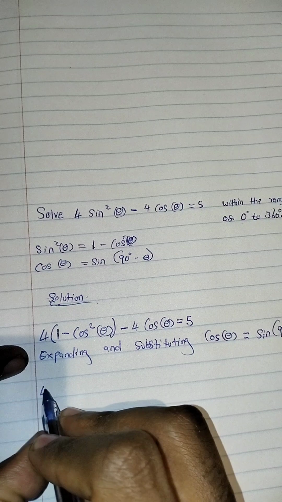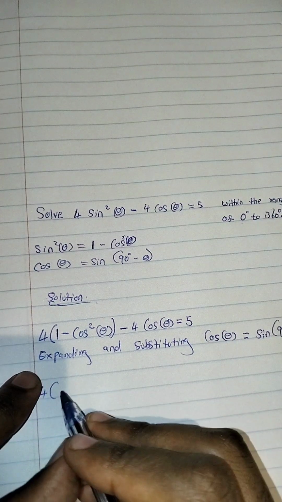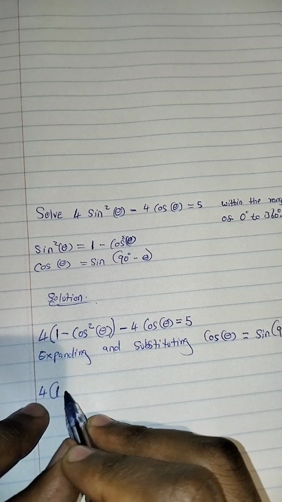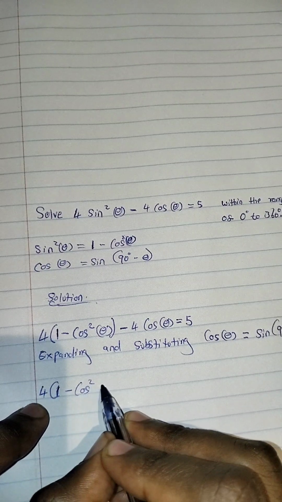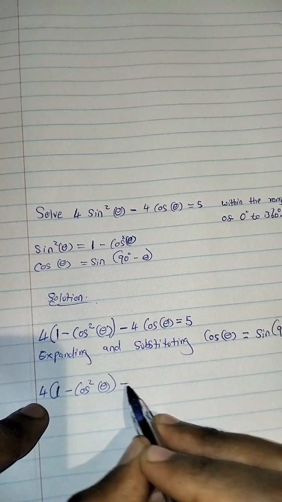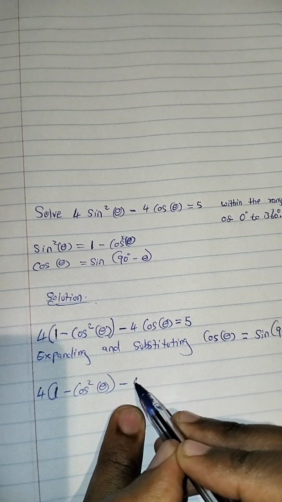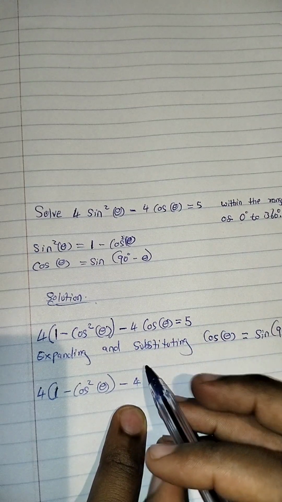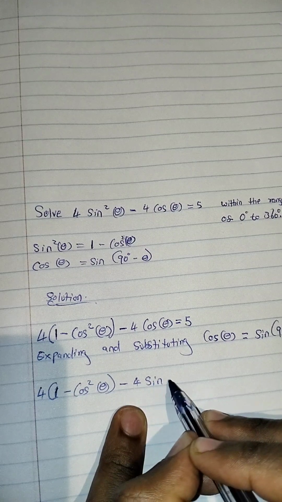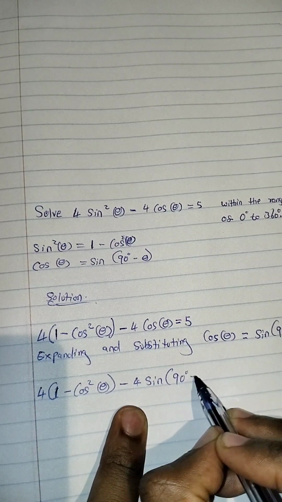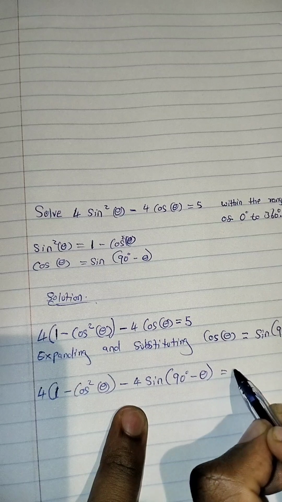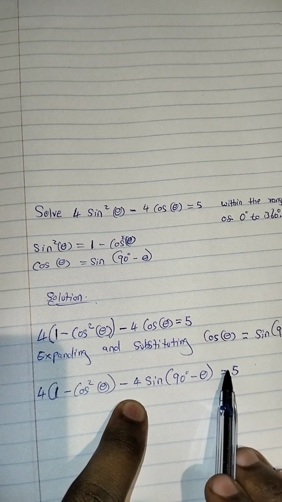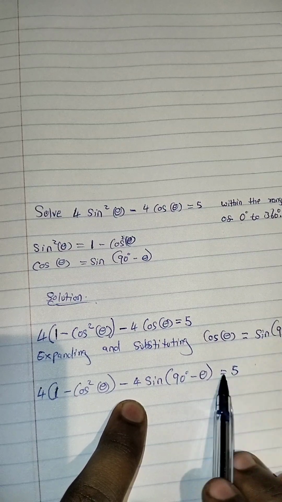So I'll say 4 into the bracket 1, of which if I was to multiply, I would just write 4, but let me at the moment write 1 minus cos squared theta. I close the bracket and say minus 4. Now this time round, I want to substitute this cos theta, learner, with this. So I'll write sine into bracket 90 degrees minus theta is equal to 5, learner.